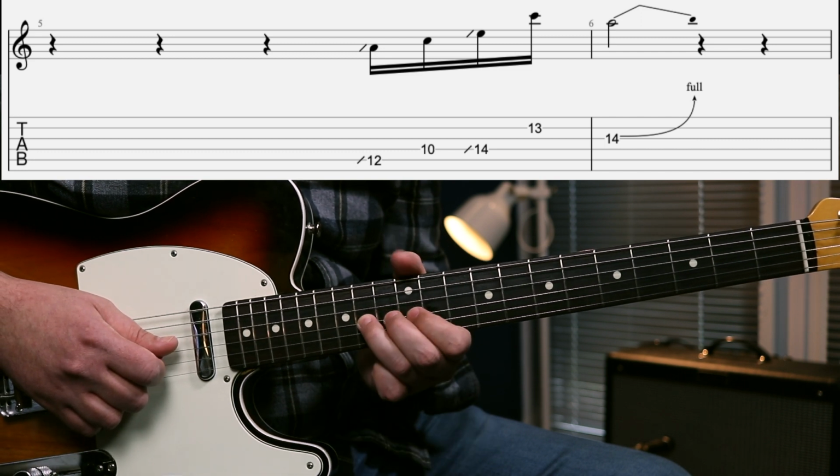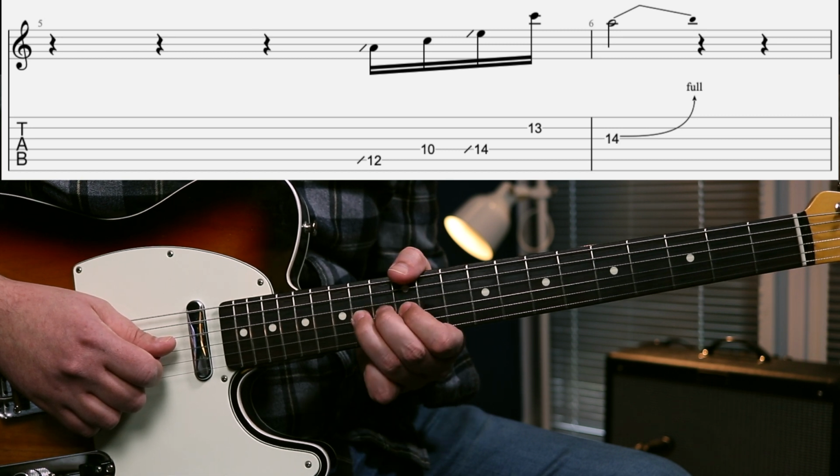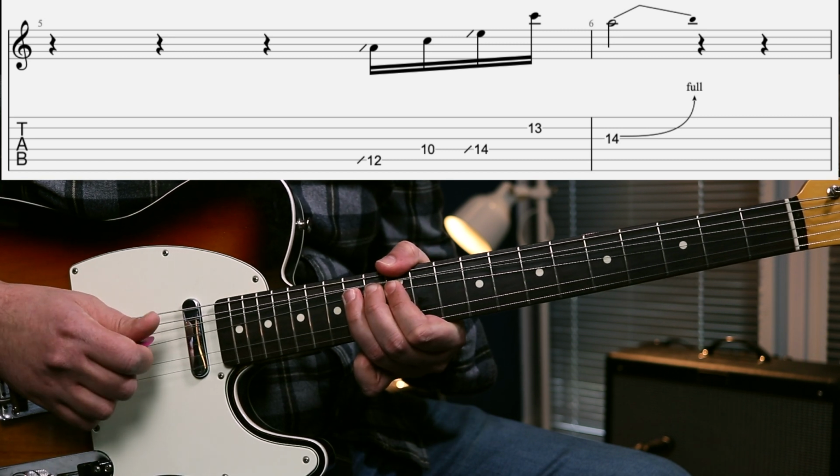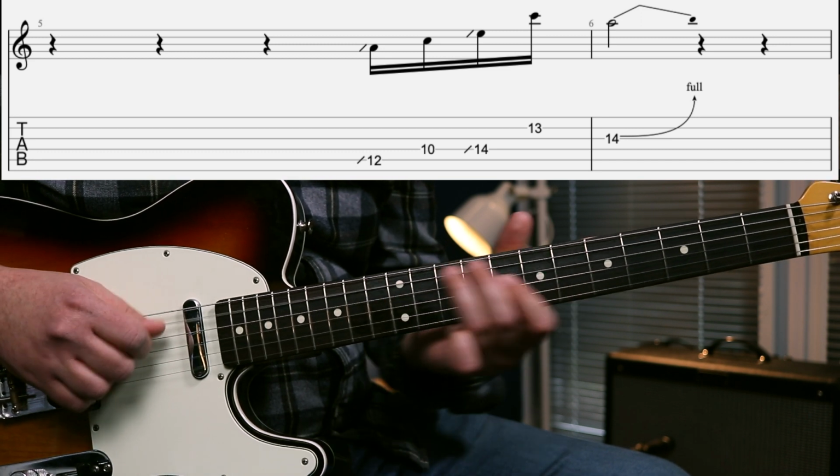And that's our 9th we're bending up to. We're bending from the note A to the B, which is our root note, to our 9th. Really nice way of establishing some tension within the phrase.